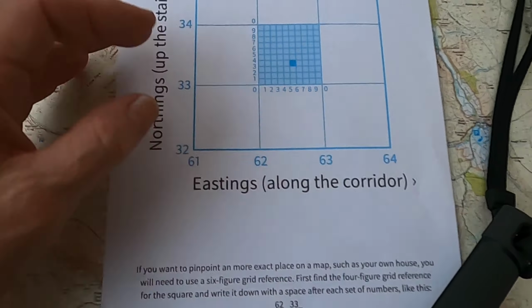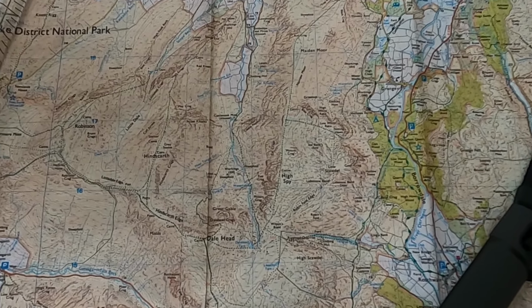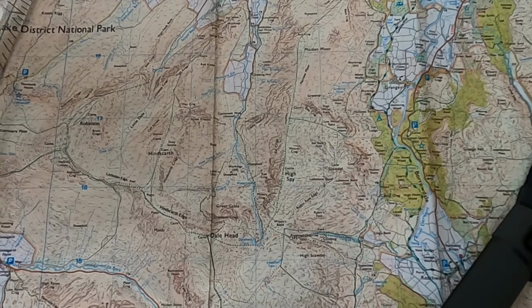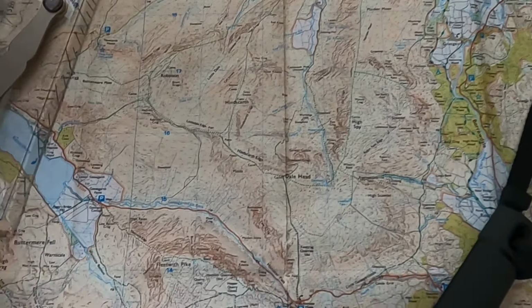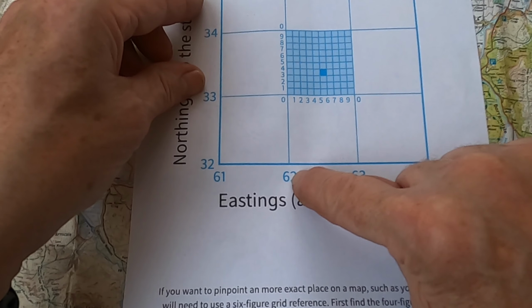Now, if we're going to give a grid reference for this area here, and this is one blue square on our Ordnance Survey map, right in the middle here is Dale Head, that one blue square. So what we would do is start to work along the bottom of the map, and firstly we've got 62 here.